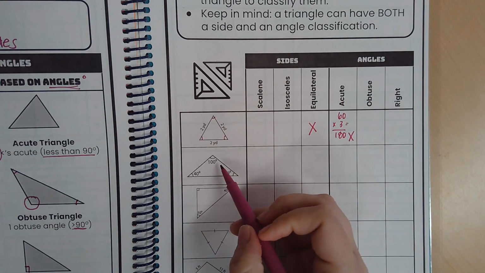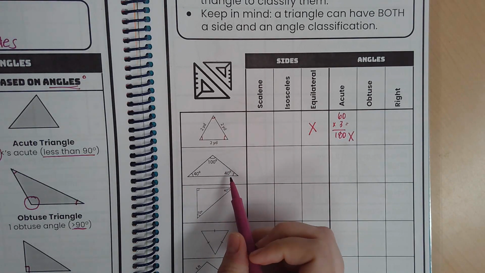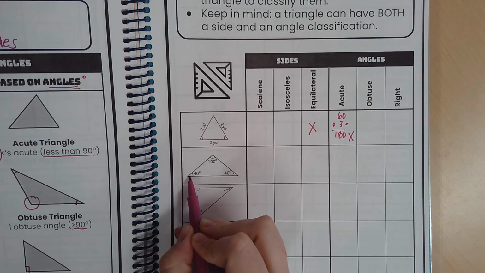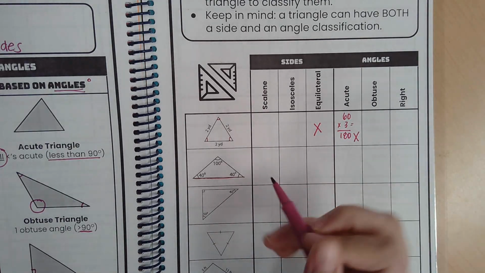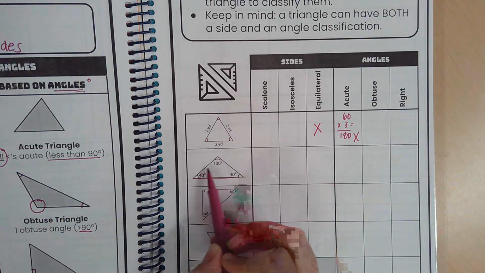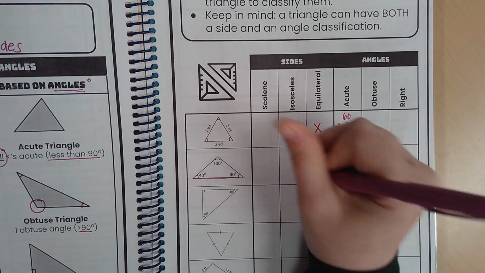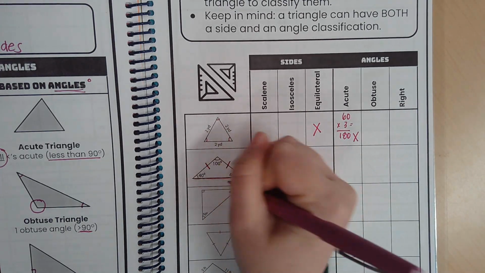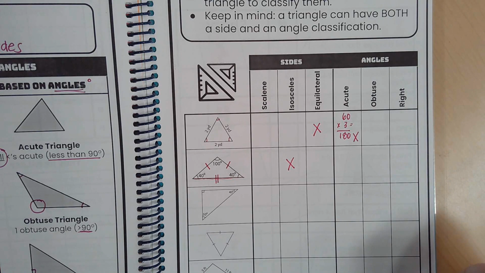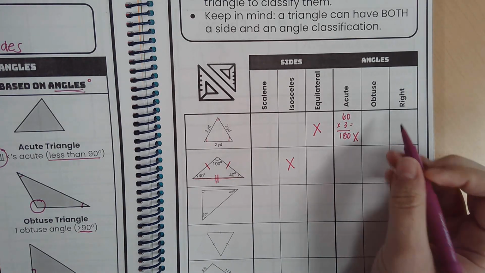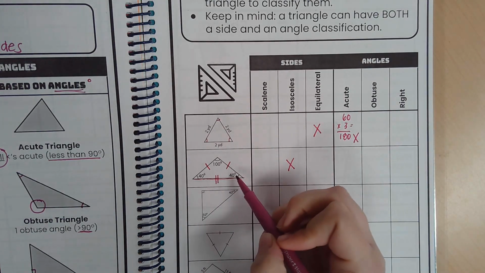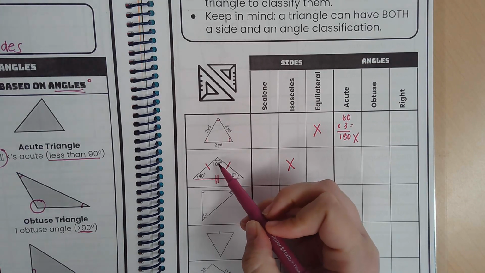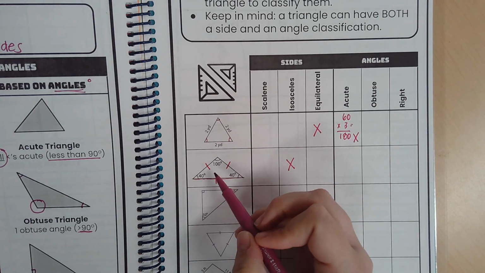Now, looking at this one, we're going to do the sides first. This side is a bit longer, but these 2 are the same. So this would be an isosceles triangle because these 2 are the same and this one is different. That's how we show that. Now on this one, we have a 40, a 40, and 100. 100 is obtuse, it's bigger.